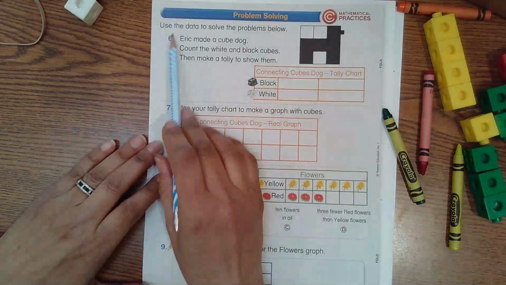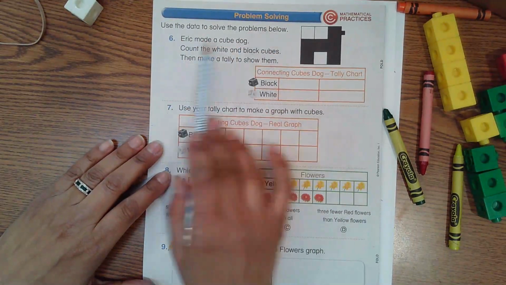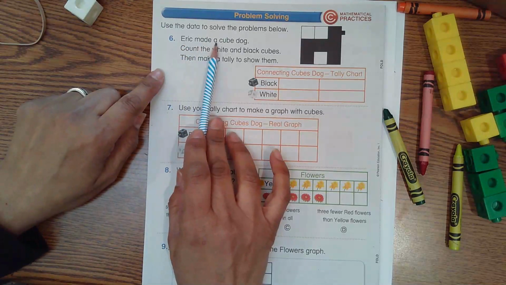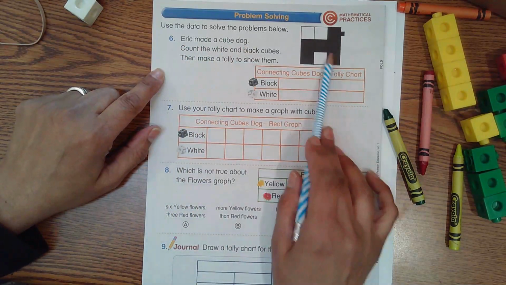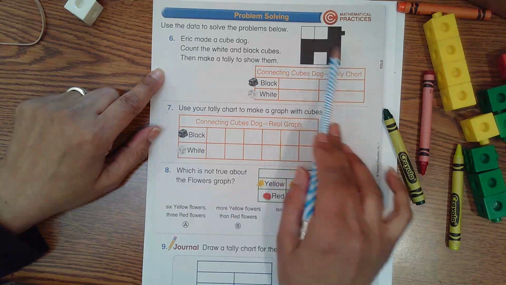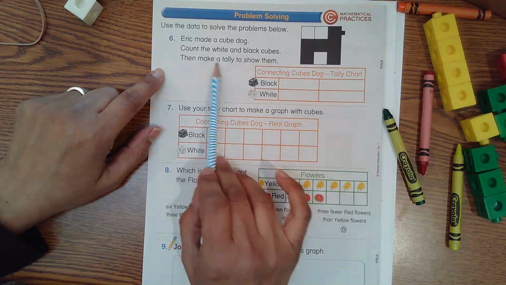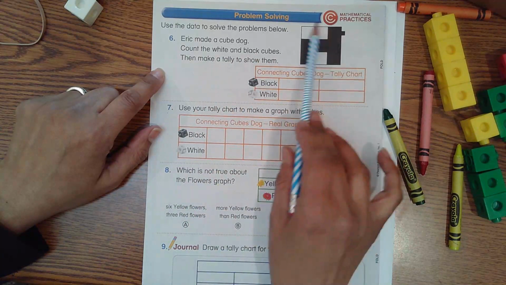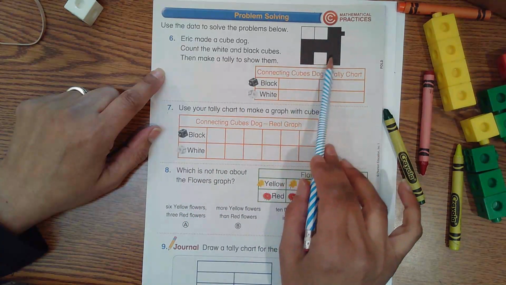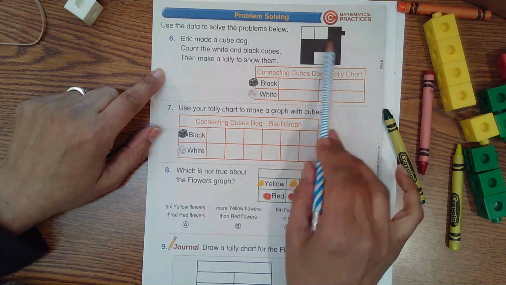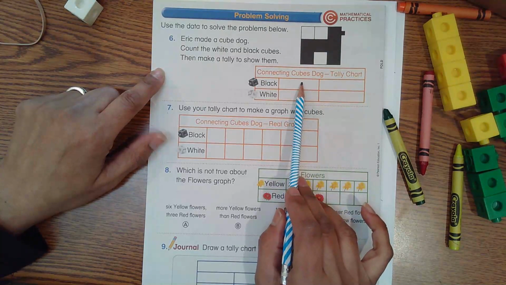All right, use the data to solve the problem below. Eric made a cube dog. As you see, this is a dog: head, body, leg. Count the white and black cubes, then make a tally to show them. So this is the chart for the cubes. I'm gonna count them, I'm gonna make my tally here.